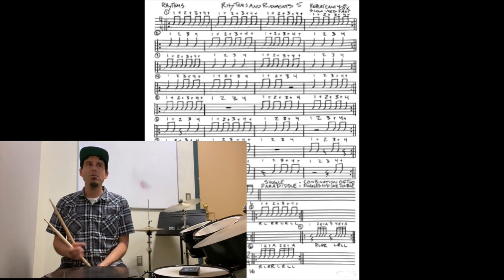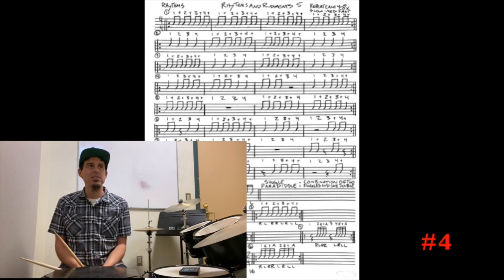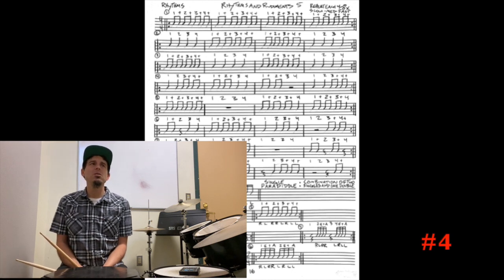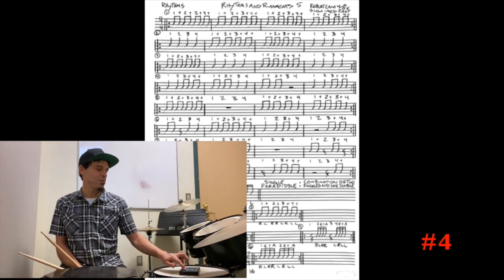Okay, for number 4, we're going to start really mixing them up here. So bar 1 is going to have quarter notes on beats 1 and 2, eighth notes on beats 3 and 4. Bar 2 is going to have eighth notes on beats 1 and 2 with quarter notes on beats 3 and 4. On bar 3, we're going to have eighth notes on beats 1 and 2 with a half note rest for beats 3 and 4. It means we won't play anything for those 2 beats. And then on bar 4, we'll have quarter notes on beats 1 and 2 with eighth notes on beats 3 and 4. Here comes number 4.